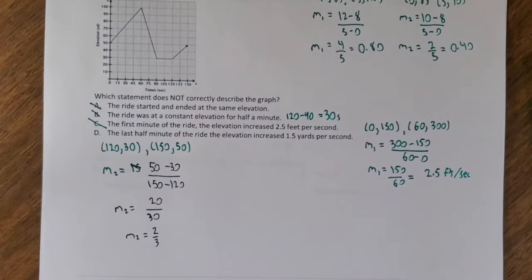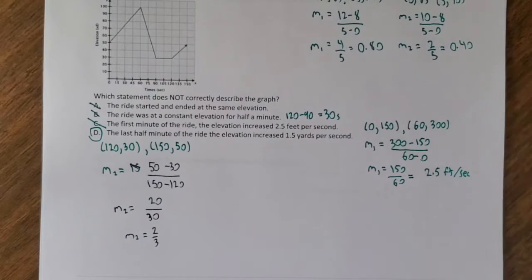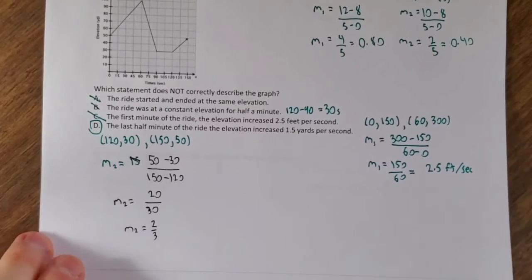So it looks like we're increasing 2/3 of a yard every second and not 1.5 yards. So that's going to make letter D incorrect, which is actually the right choice. So D is the one we're looking for here, because we do not increase at 1.5 yards per second at the end of the ride. It is 2/3 of a yard per second.